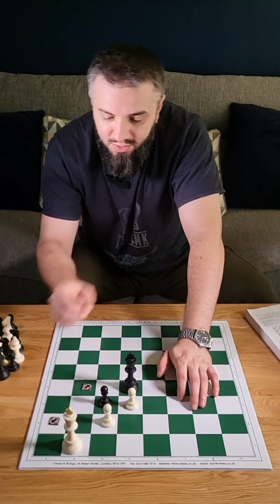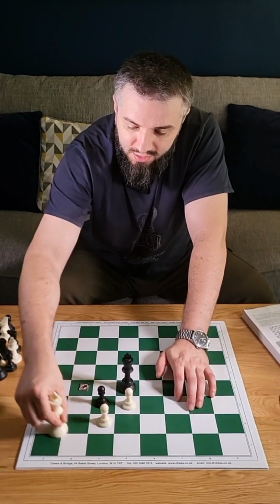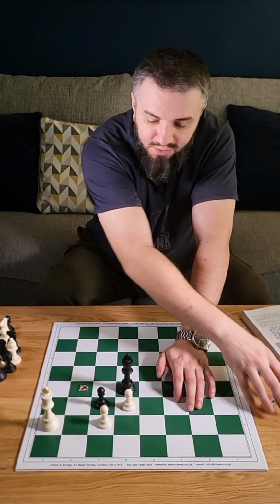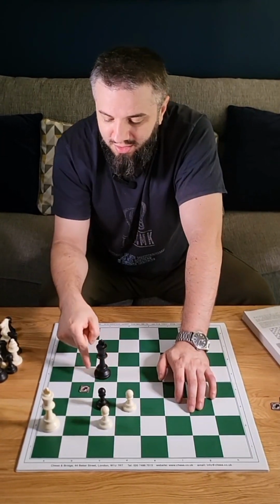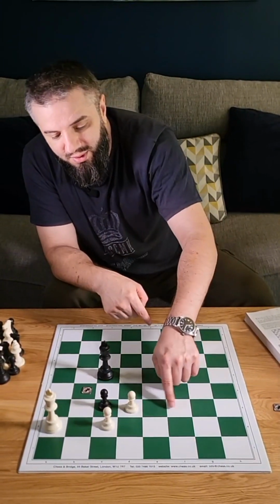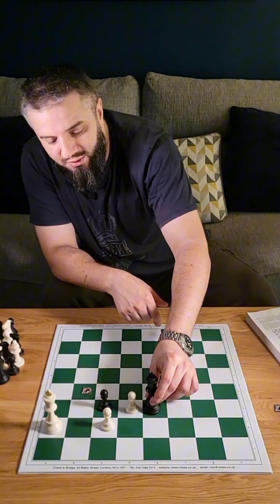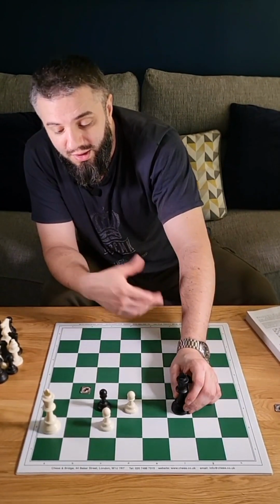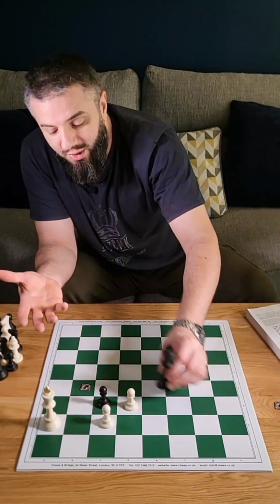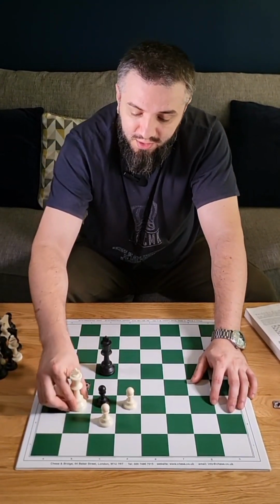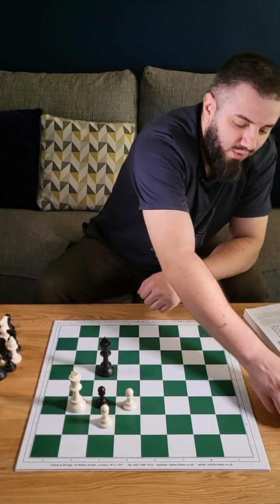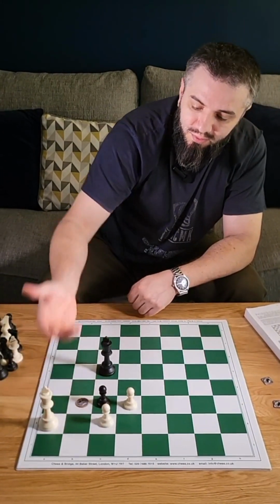So king to d4. The white king gets the corresponding square on a2, but the black king is too far away. We remember that the first step of the black king to e3, then the step to f3, cost him a tempo, which was just enough for white to get the key square on b2 and win the game.